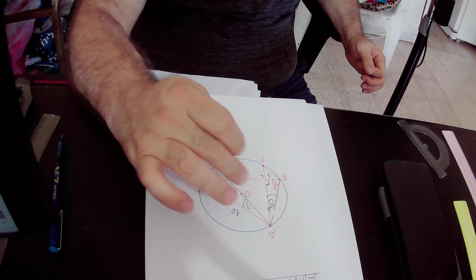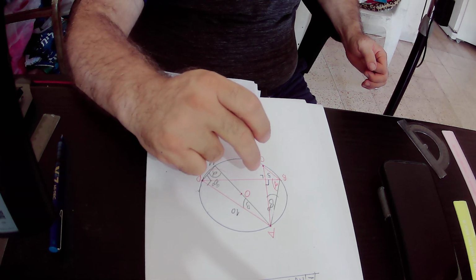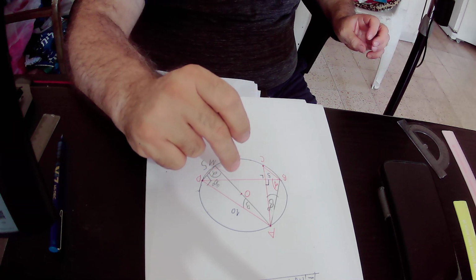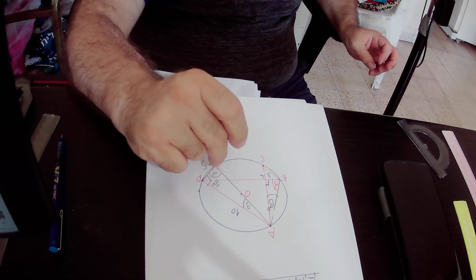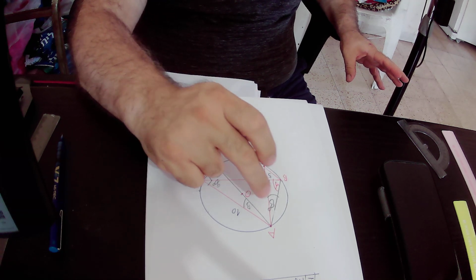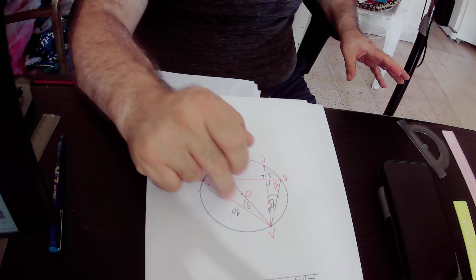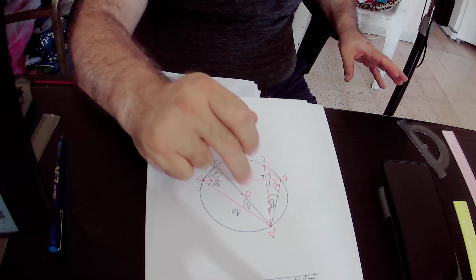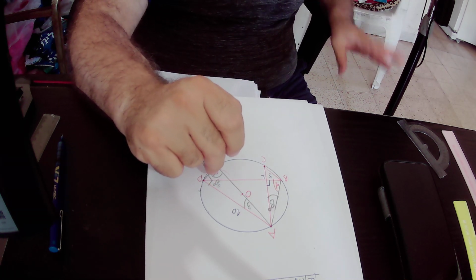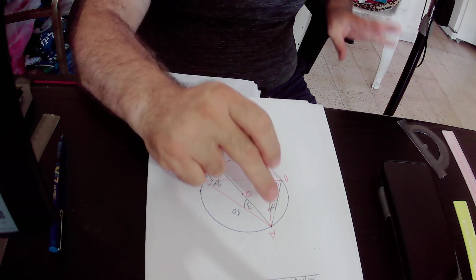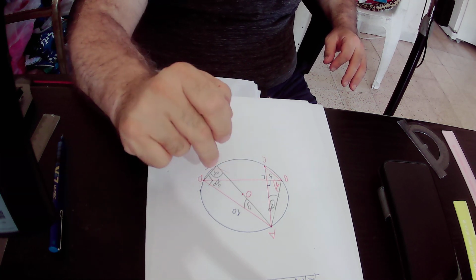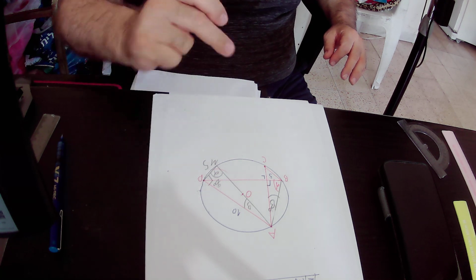So if angle AMD equals alpha, angle ABD also equals alpha according to rule number 2, that if two angles rest on the same chord, they are equal to each other. So angle ABD also equals alpha.